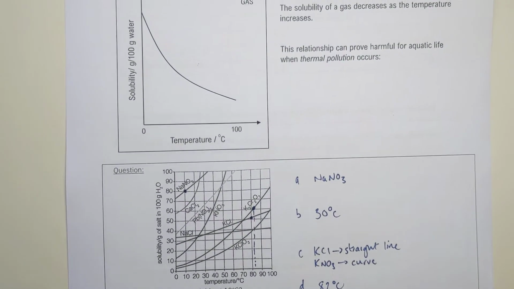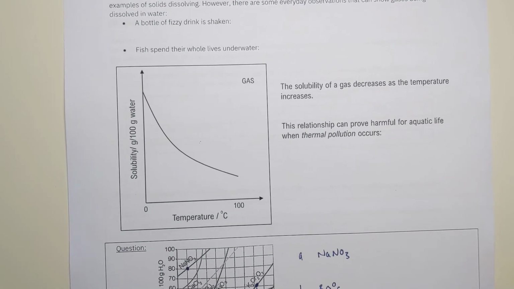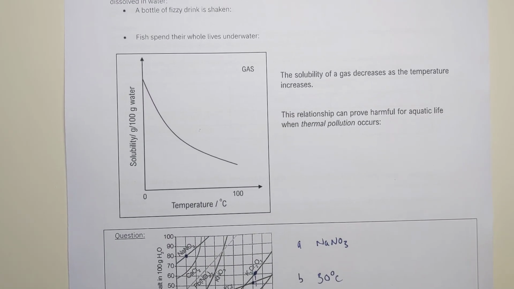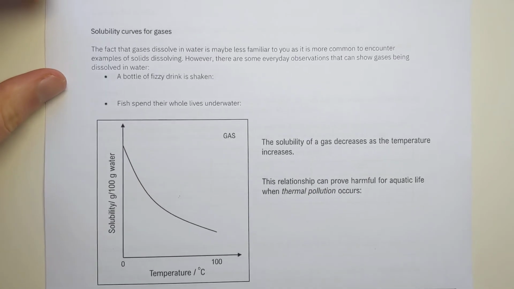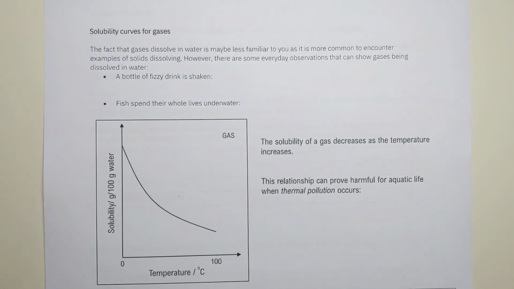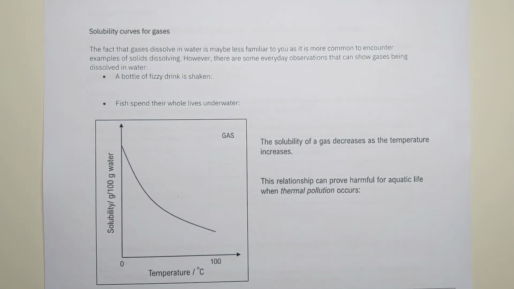The last thing to look at on this page, to be fair, it's not something that comes up very often in exams, but it is on your spec. It's solubility curves for gases. Most of the things in this course are on solids, but you can analyse gases a wee bit. Now, first thing just get in your head is the idea that gases do indeed dissolve. It's maybe not something you think about that much or that familiar with, but they do.